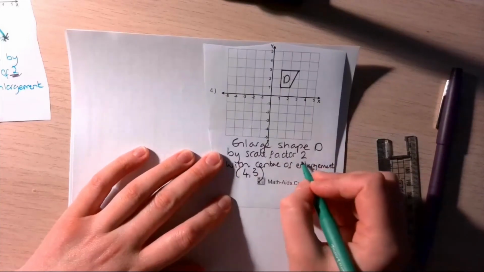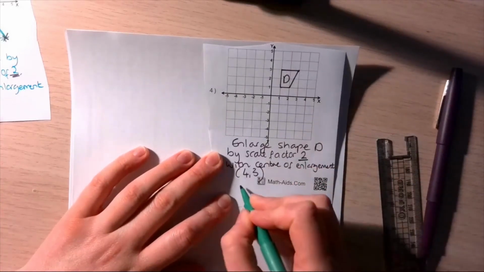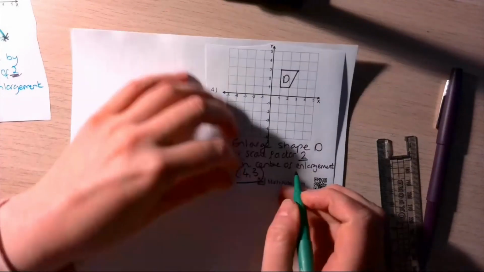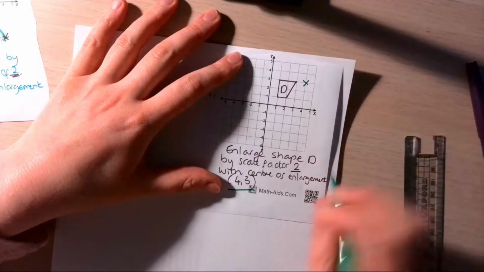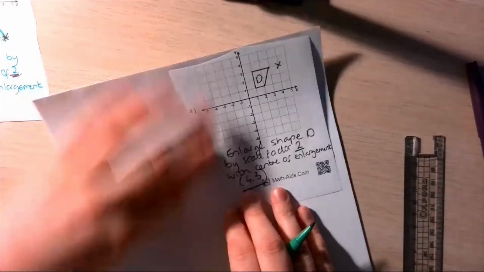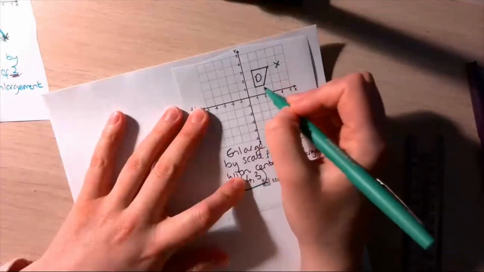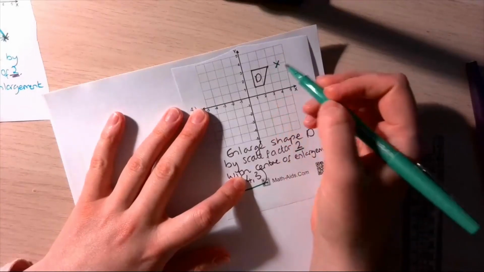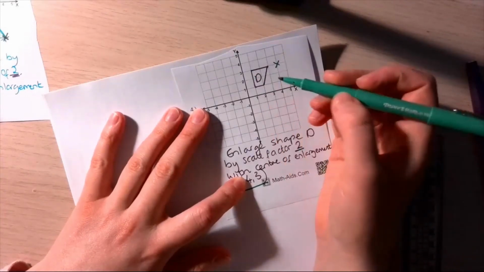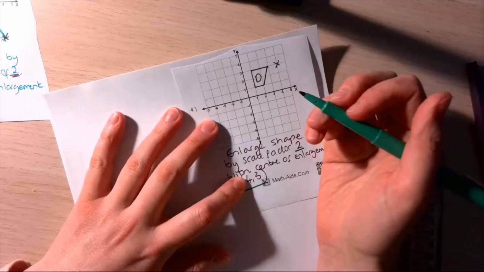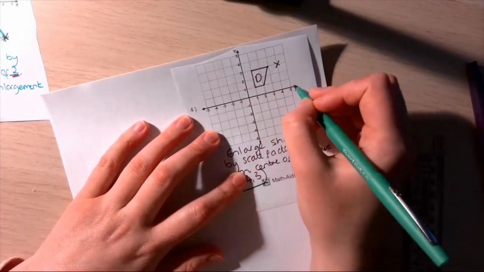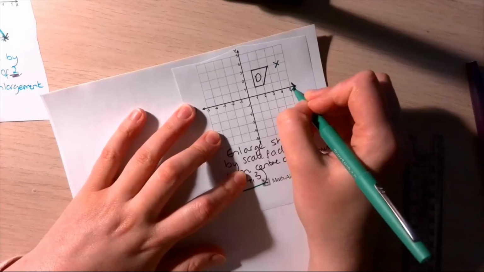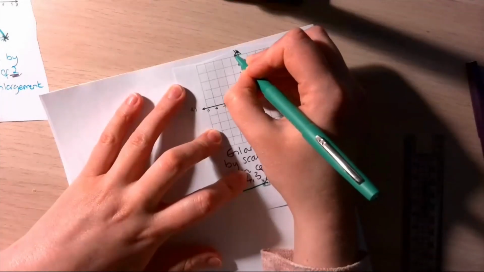Okay then, so factor 2, centre of enlargement 4, 3. So let's plot that one on. 4, 3, and that's going to be there. And let's go ahead and use our vectors for each of the 4 corners, okay? And again, watch out because we are going in the negative direction. We're going that way, and if it helps to remember, our x, oh actually these have got them on both sides, but generally speaking you normally only see the arrow on the positive direction.